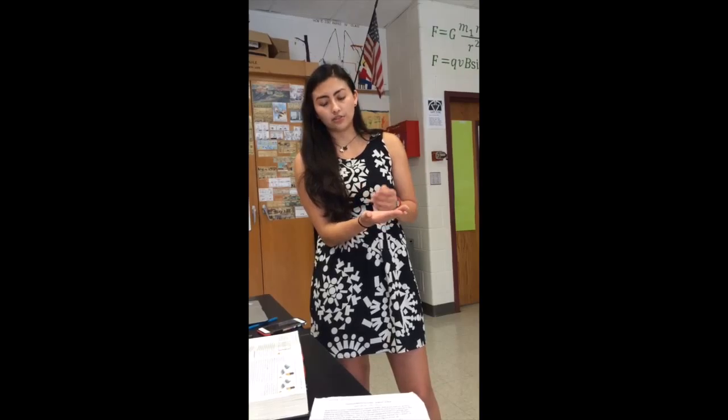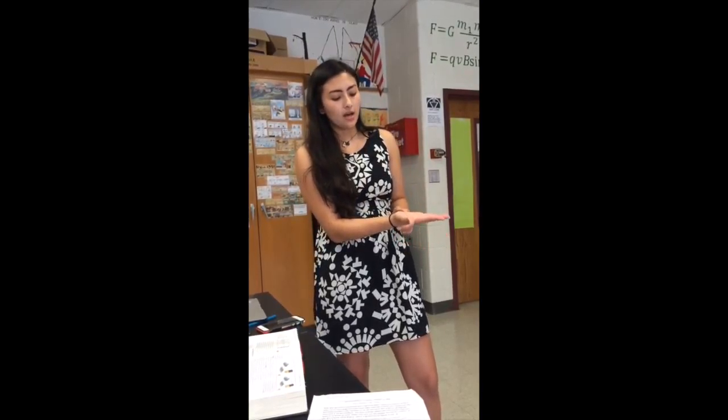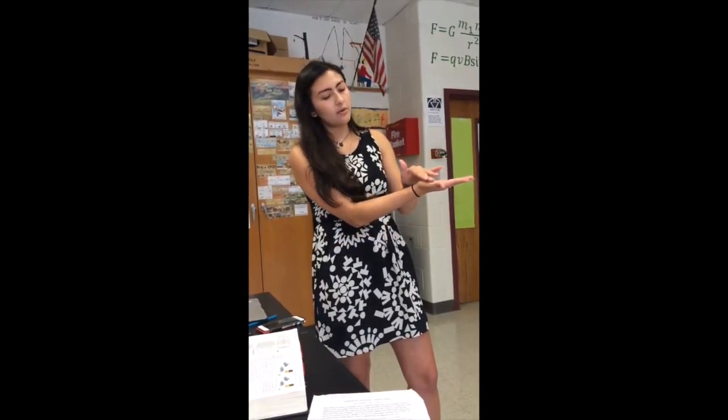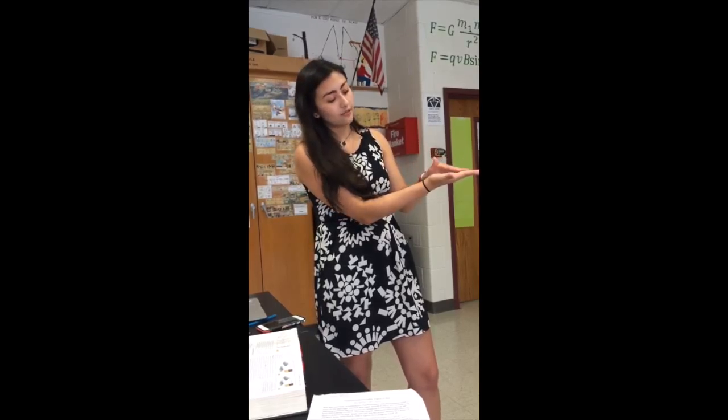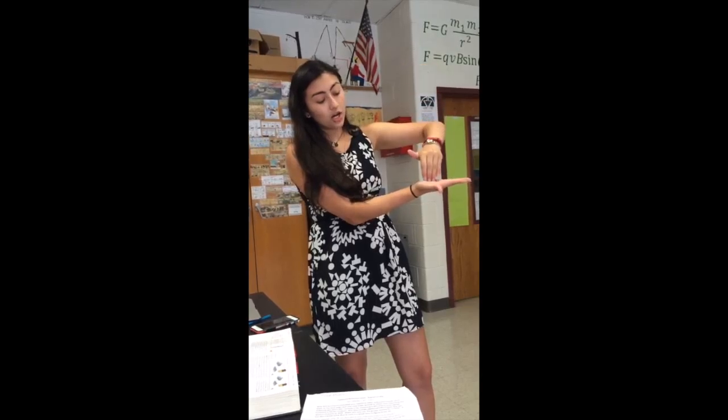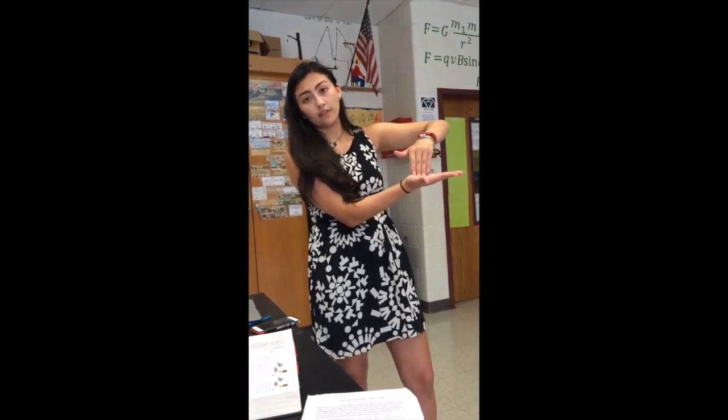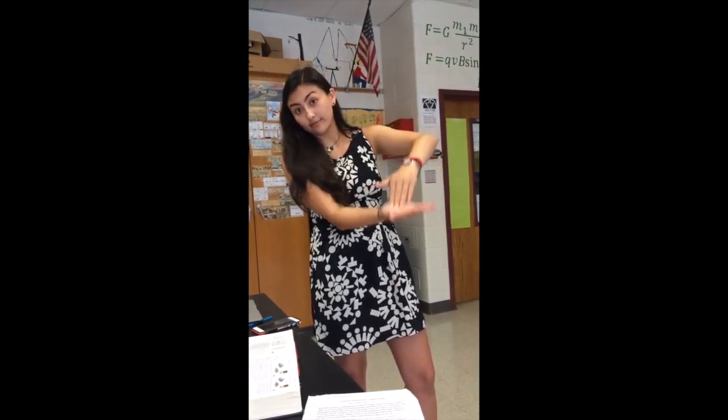The third method you can use is to determine the direction of the force on a current-carrying wire in a magnetic field. If you have your hand out flat, your thumb represents the direction of the conventional current, your fingers are the direction of the magnetic field, and going out of your palm is the force on the wire.